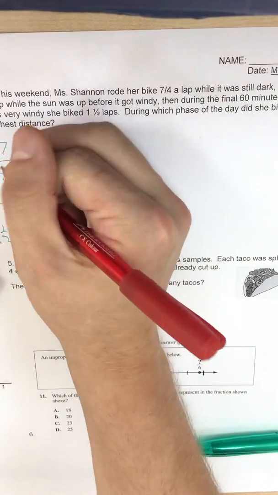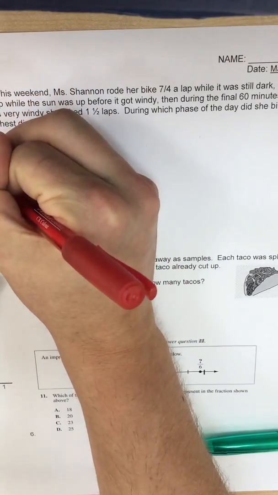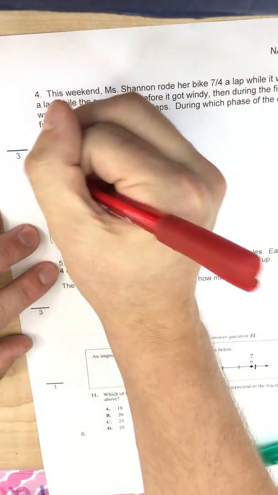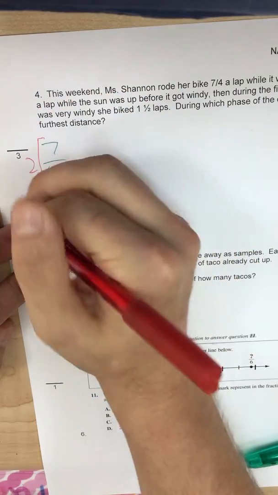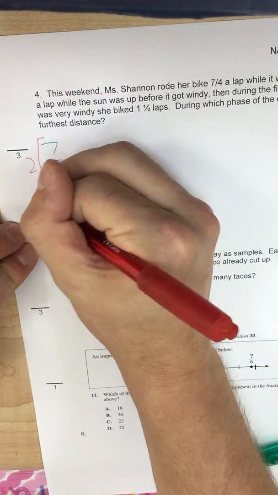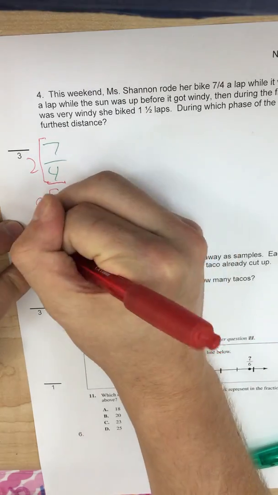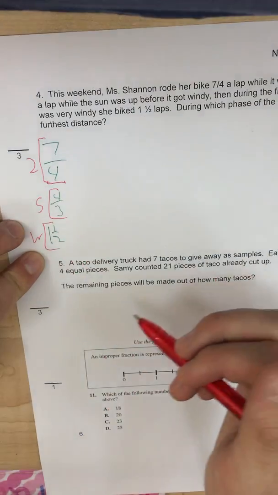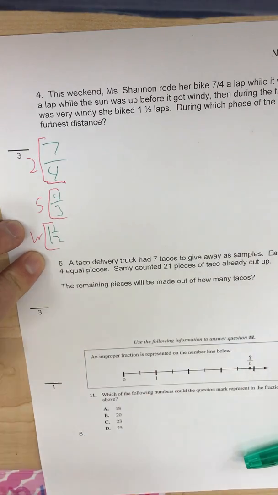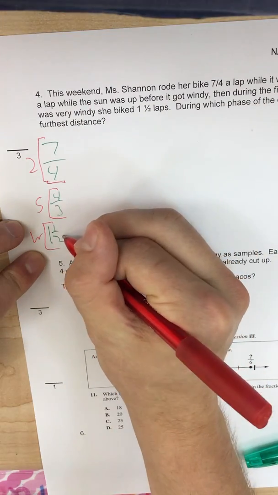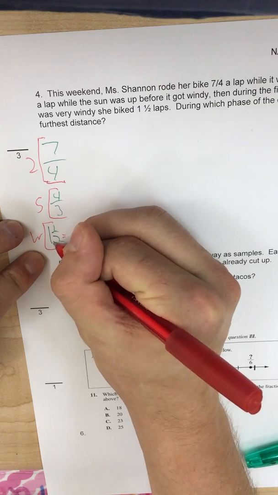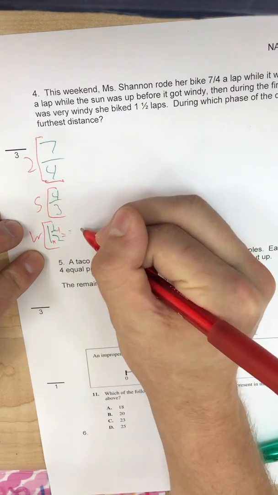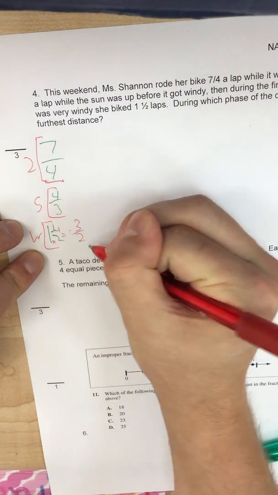So make sure that you know that this is during the dark. This is during the sun. And this is during when it's windy. First of all, we cannot compare these unless they have the same denominator. We should know that, right? So we're going to convert this to an improper number. So you're going to multiply and add, right? It's going to equal 3 over 2.